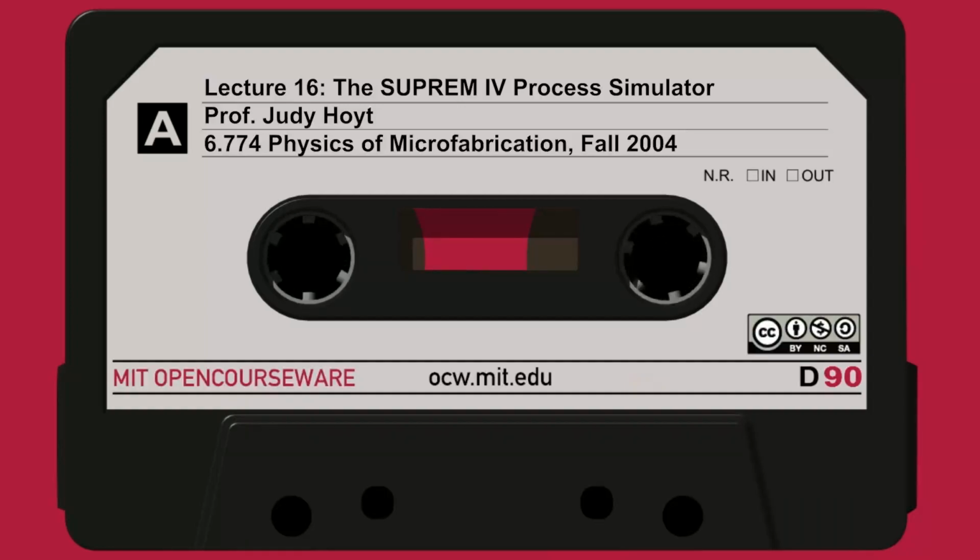And then for the fourth example, this will be the only example I'll do where we do a two-dimensional simulation. I took this right from the Supreme manual, so you can run this yourself. This particular example is not one that I made up. I took it out of the example file, and this is on the computer. This example is one of the canned examples that comes with Supreme 4.